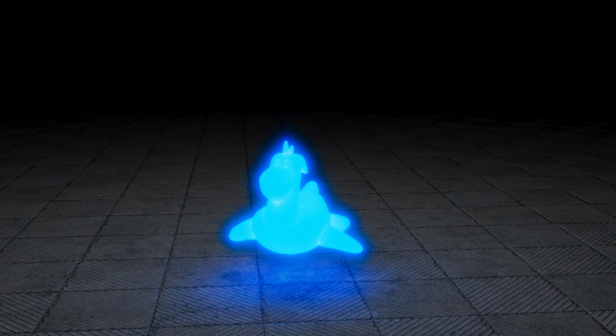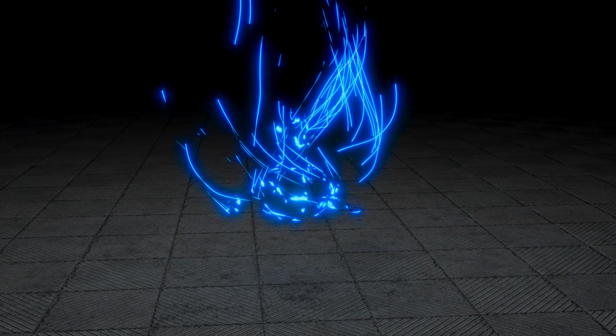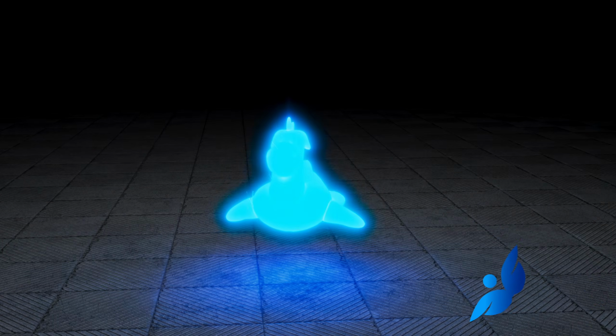The new Zelda Tears of the Kingdom came out recently, and I've been playing a little bit of it. And I saw the fast travel effect. I thought it was kind of cool, so I figured I would take a look at how we can recreate that inside Houdini.